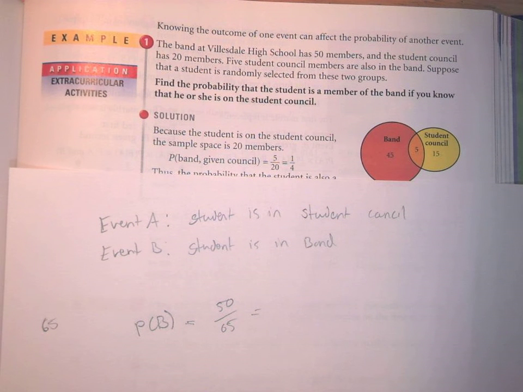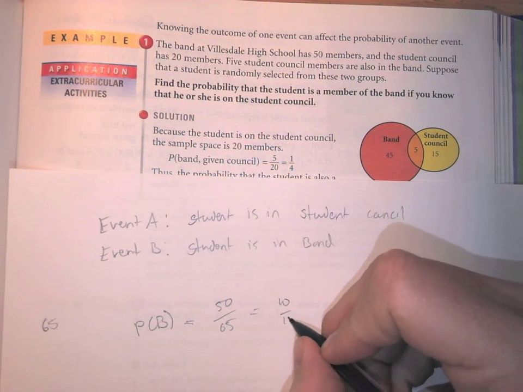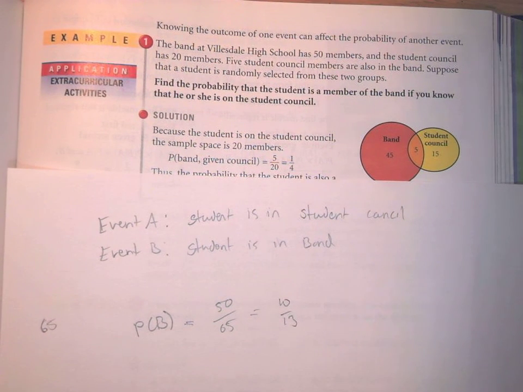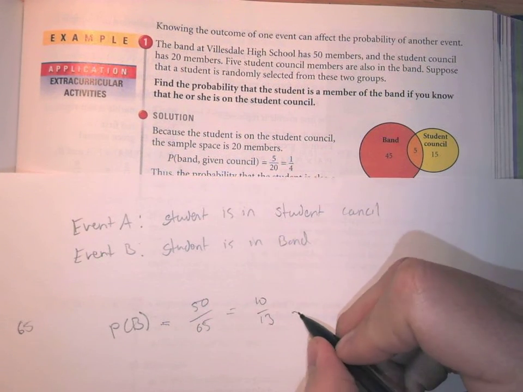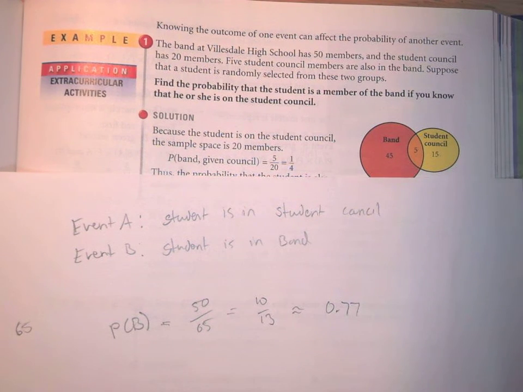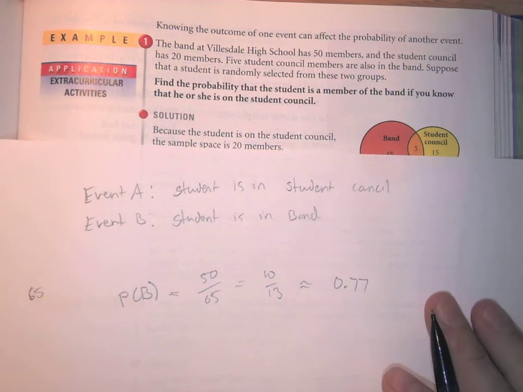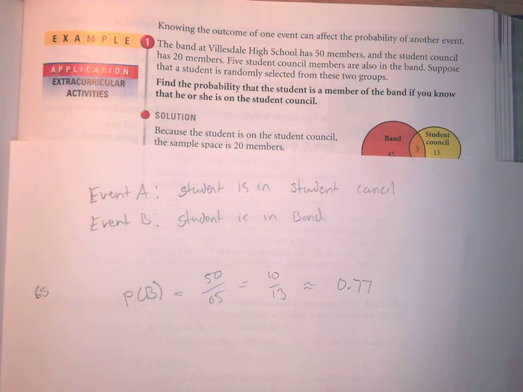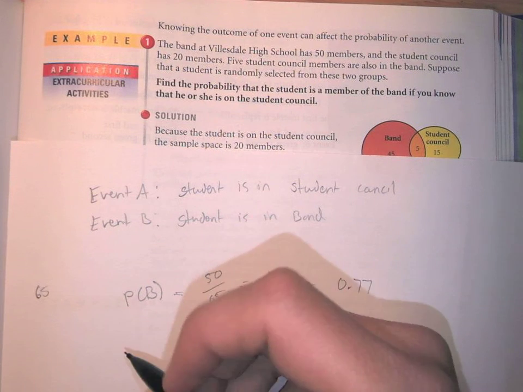I'm going to simplify that really quick. They're both divisible by 5. Okay, so that's 10 over 13. And then as a decimal, that's approximately 0.77-ish. Okay. But that's not what the question's asking for. The question is asking a little bit different, but we're just going to compare and contrast.